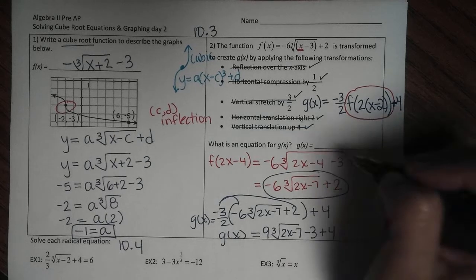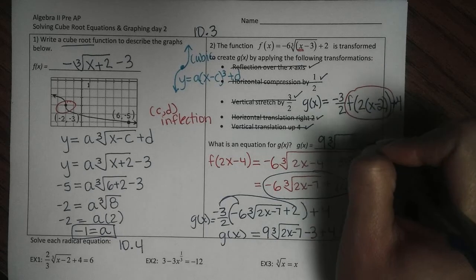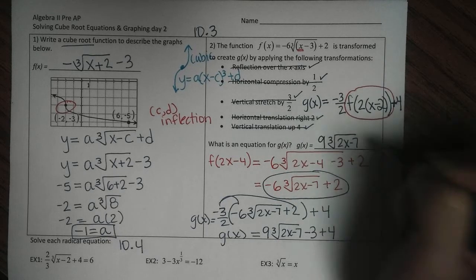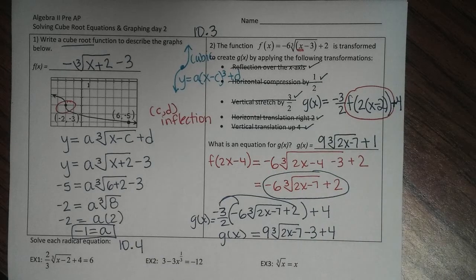So let me put my final answer in the blank here. 9 cube root of 2x minus 7, and then a plus 1 at the end. So that's the final answer. And let me pause for questions. And that's what you'll need for the quiz Tuesday.